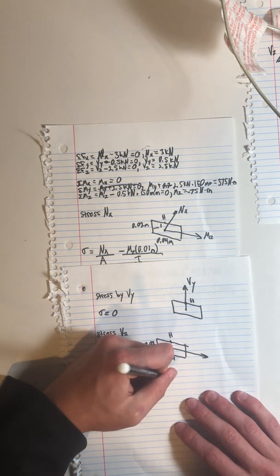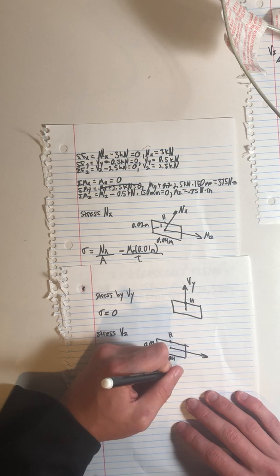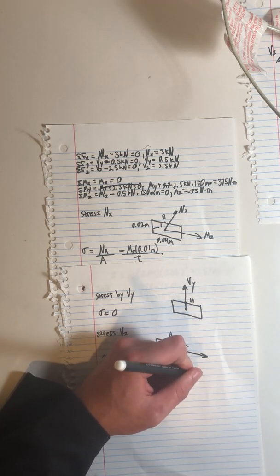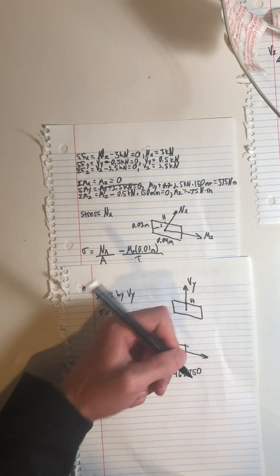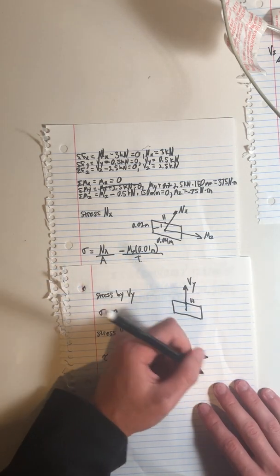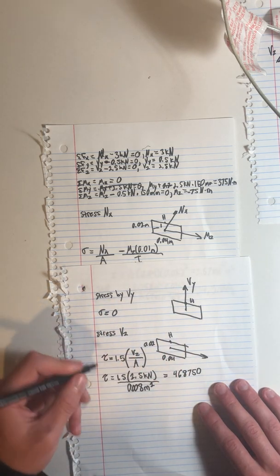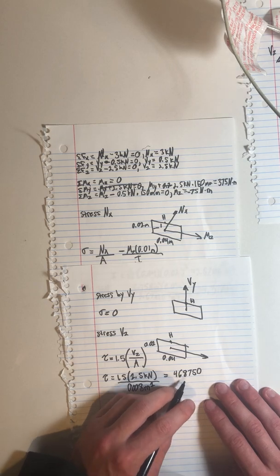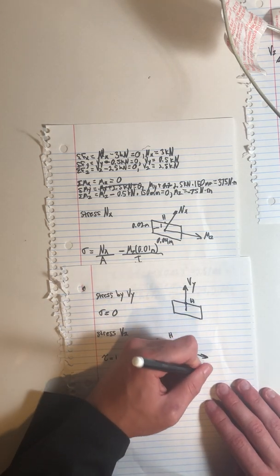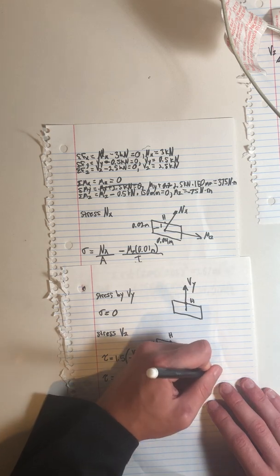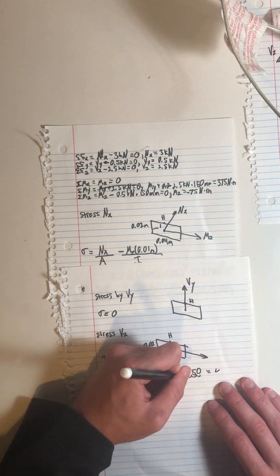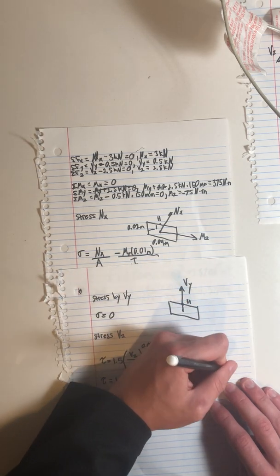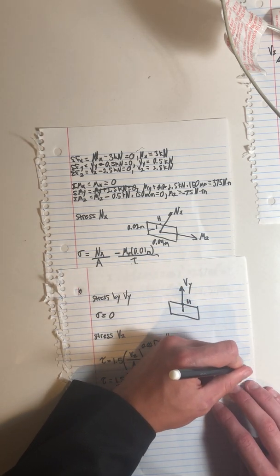So this is going to end up being 468,750 pascals, which is just going to end up being 4.6875 megapascals.